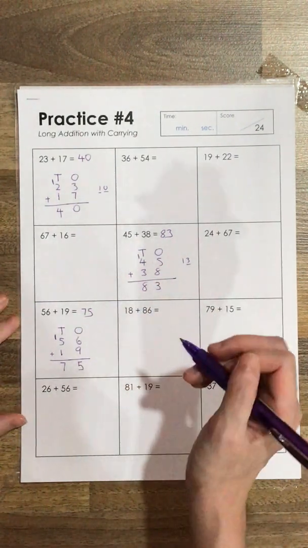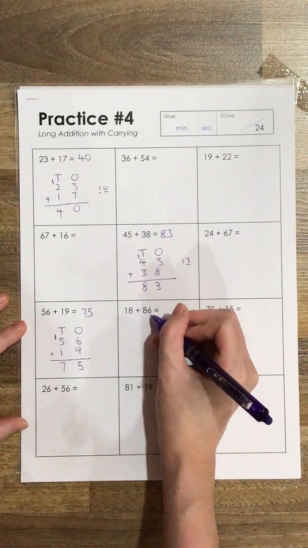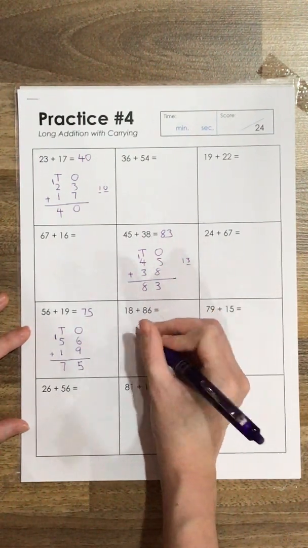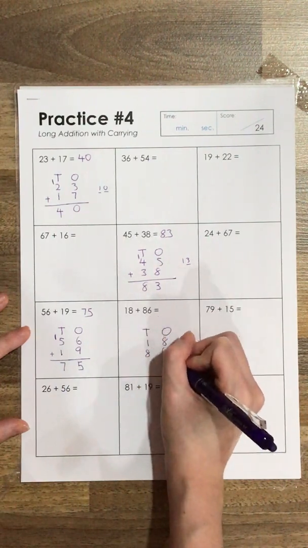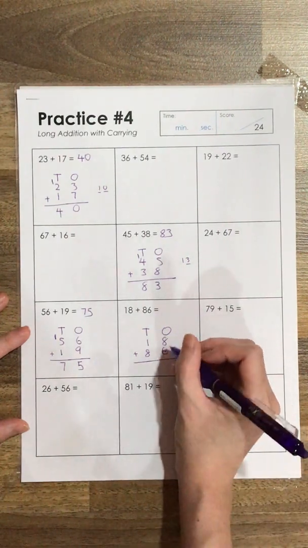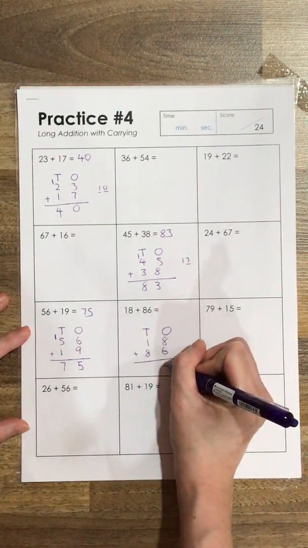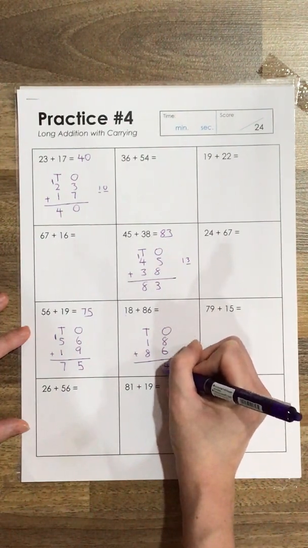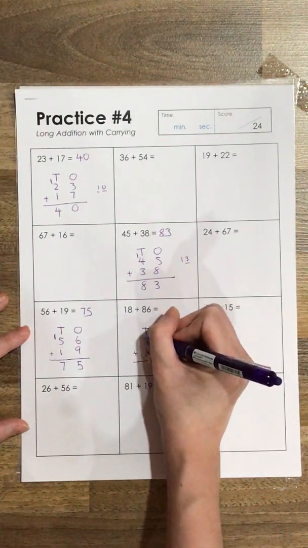Alright, okay, let's do this one. 18 plus 86, Mrs. Tan, Mr. O. Okay, so 8 plus 6 equals to 14. So Mr. O will only accept 4, but the 1 of the 14, he'll give it to Mrs. Tan.